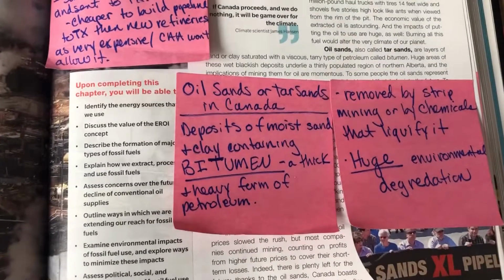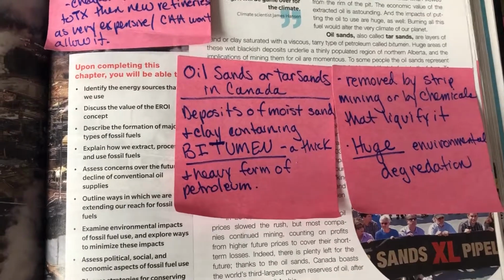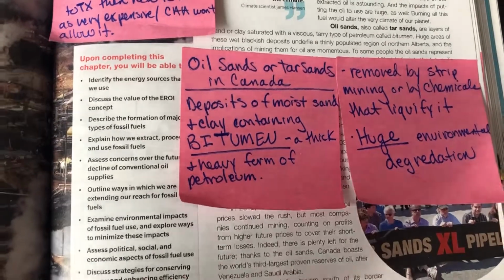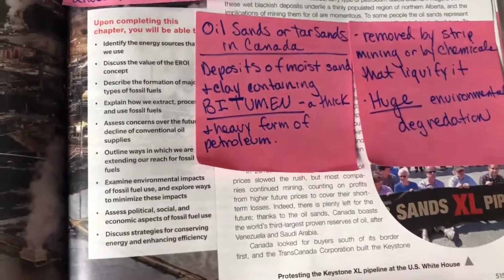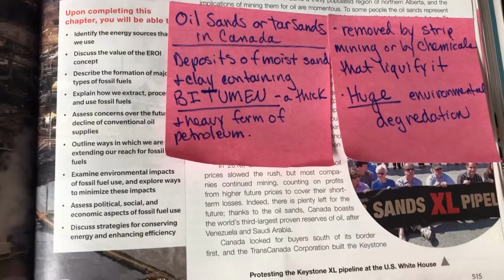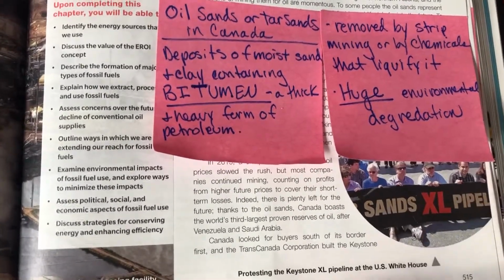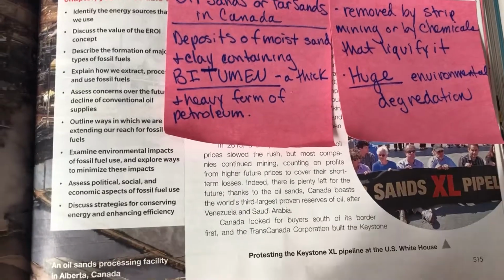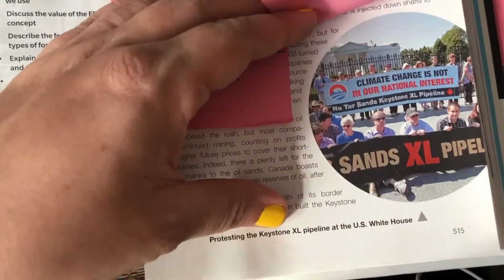Oil sands are also known as tar sands, and they're deposits of moist sand and clay, and they contain bitumen, and that's a very thick and heavy form of petroleum. They remove this by using strip mining, or they use chemicals that liquefy it. And this process has a huge environmental impact. It degrades the environment a lot. So there's a lot of people against it, as you can see here.